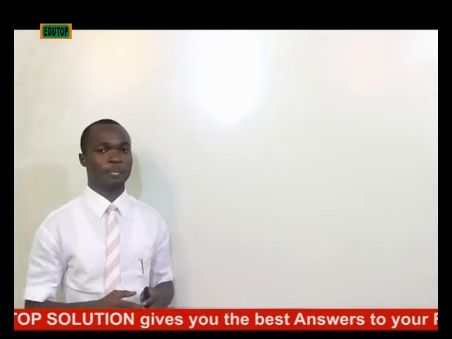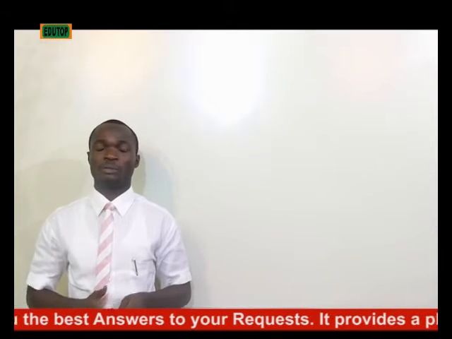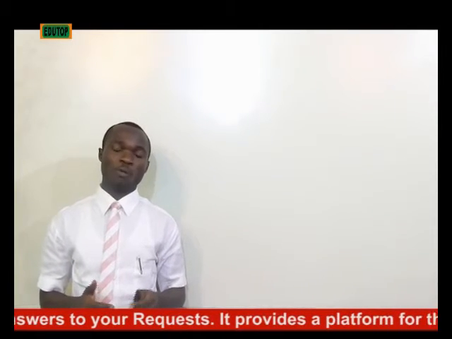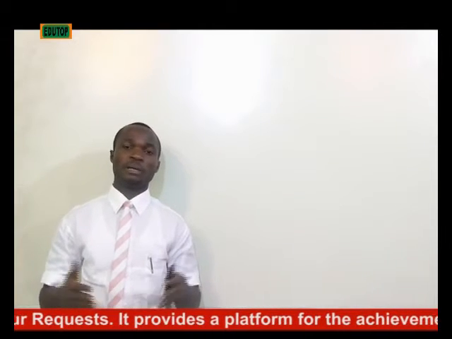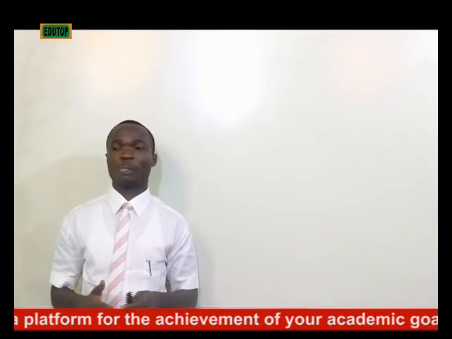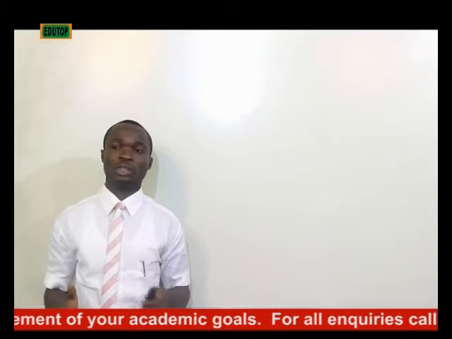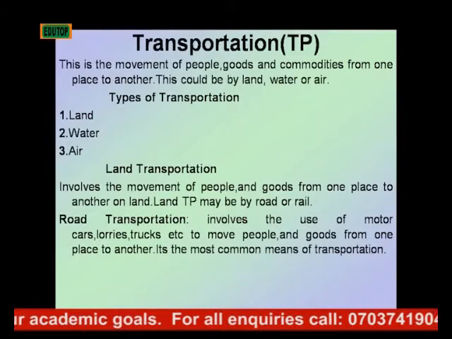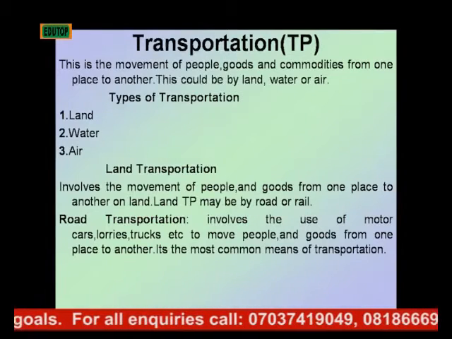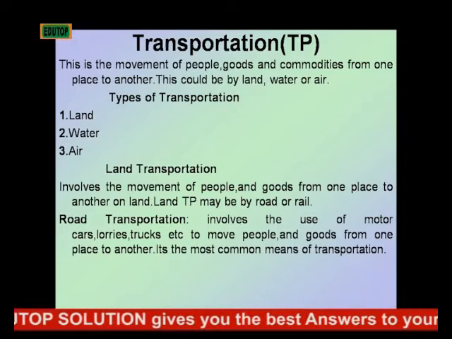Now, let's talk about transportation. Often we hear about transportation. People moving from one place to another, maybe themselves, maybe conveying goods or other materials. Now, transportation means the movement of people, goods, and commodities from one place to another. This could be by land, it could be by water, or by air.